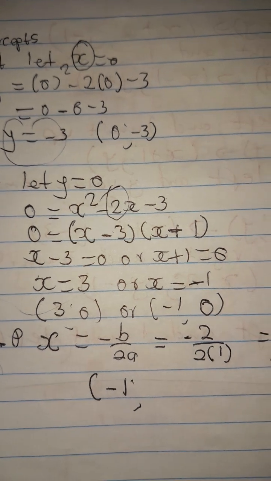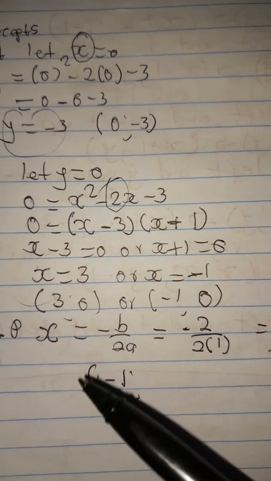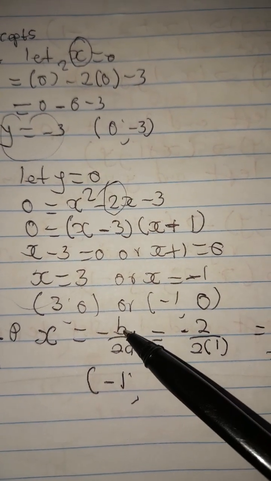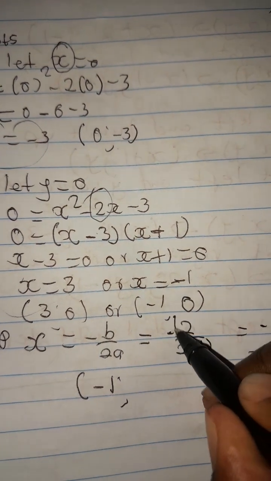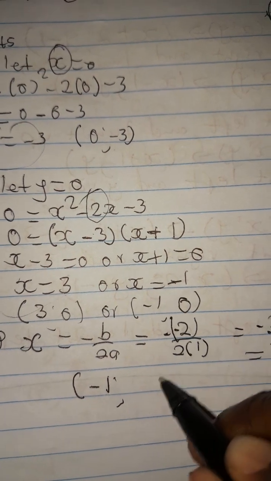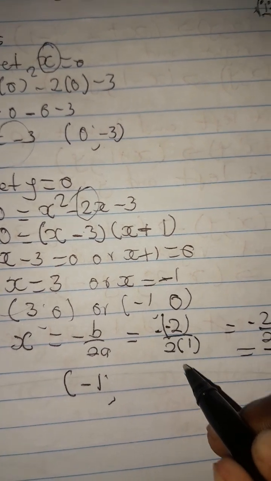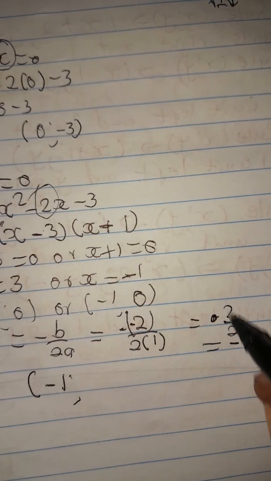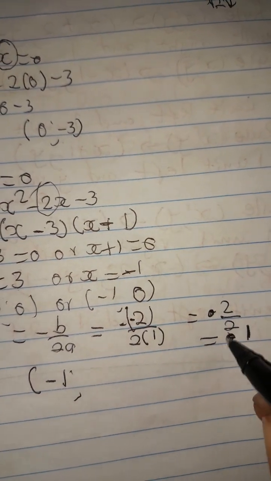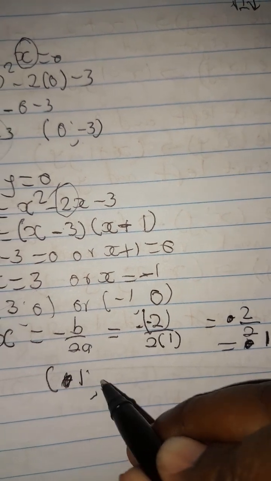So let's check whether we did well here in terms of our turning point. Okay, I made a mistake here. It's supposed to be negative of negative 2 here. Negative and negative, that's positive, and it's going to be positive 2 divided by positive 2, which will be positive 1. So we are going to have positive 1 here.